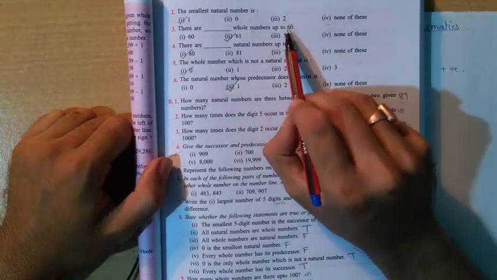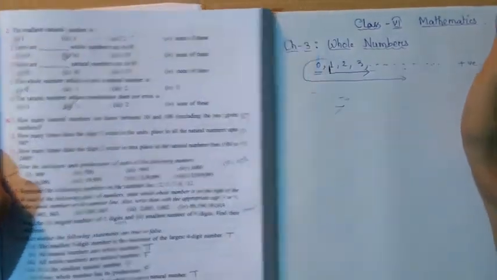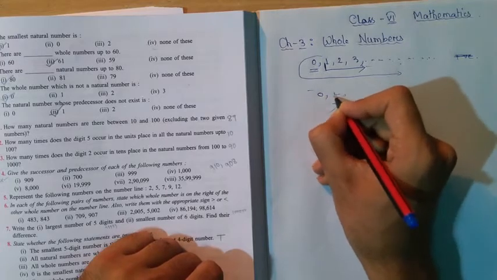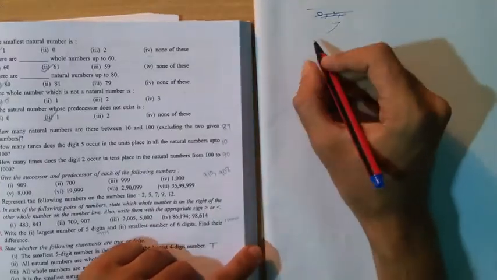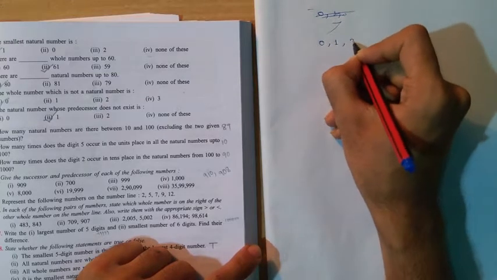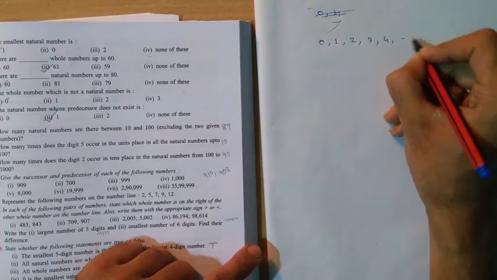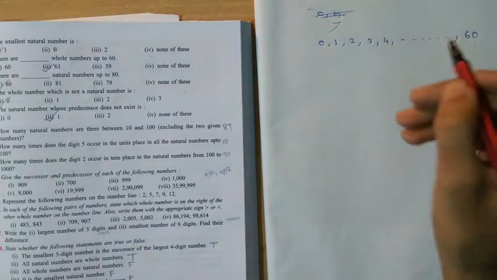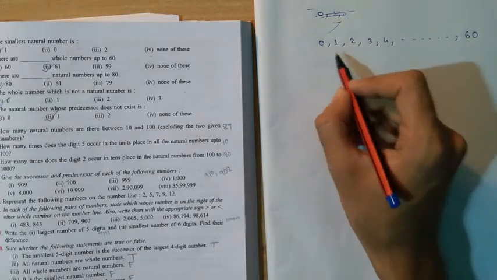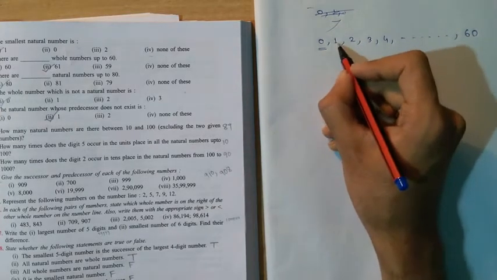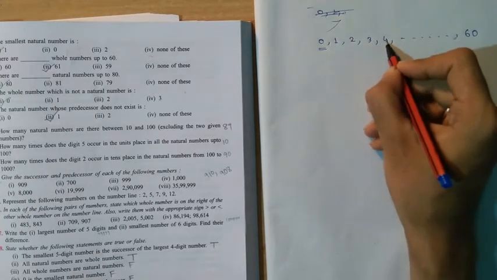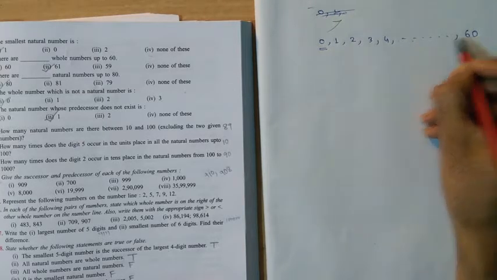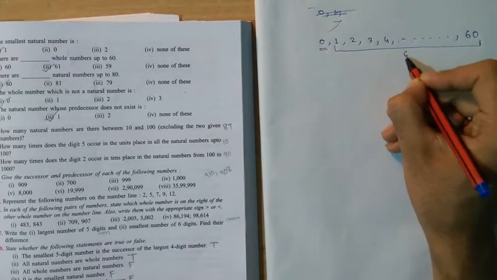There are dash whole numbers up to 60. Here you see they have asked up to 60. So we start from 0, 1, 2, 3, 4 and so on. We go on like this and we have to count up to 60. How many numbers are there here? At first we will not count the 0. From here we will count: 1 number, 2 number, 3, 4 number, 5 number, 6 number. That way it will go up to 60. So here we will get 60 numbers.